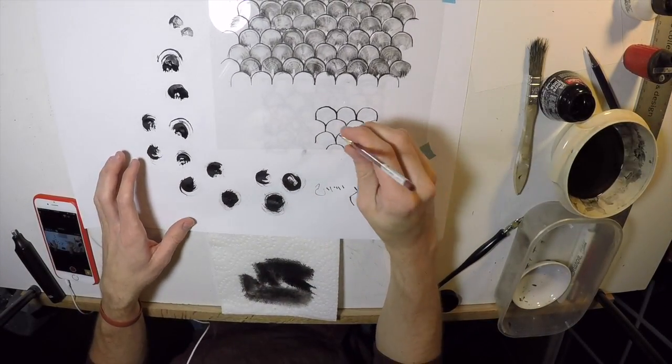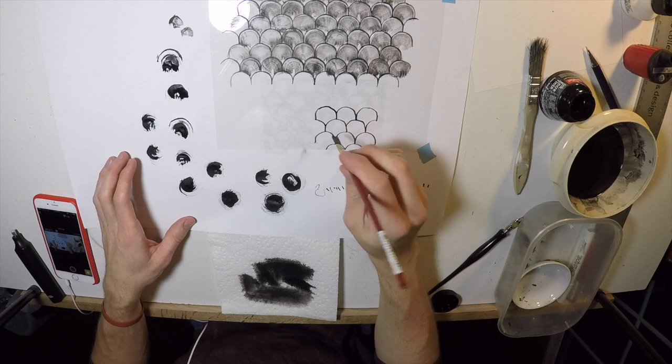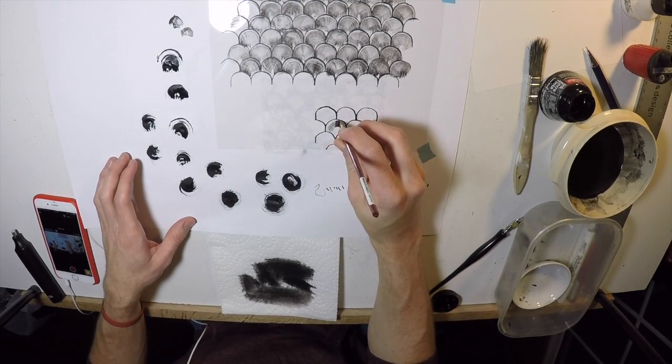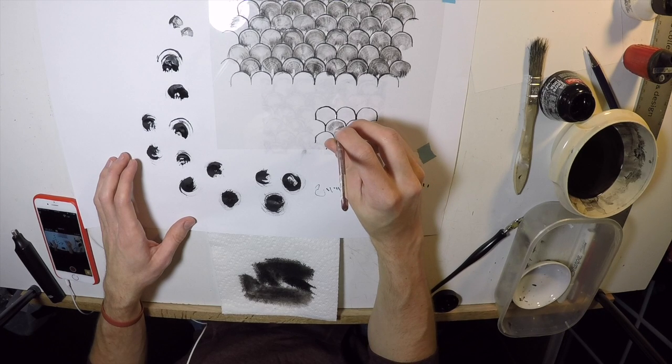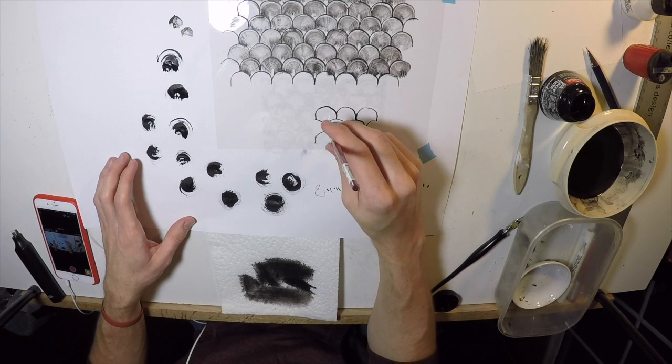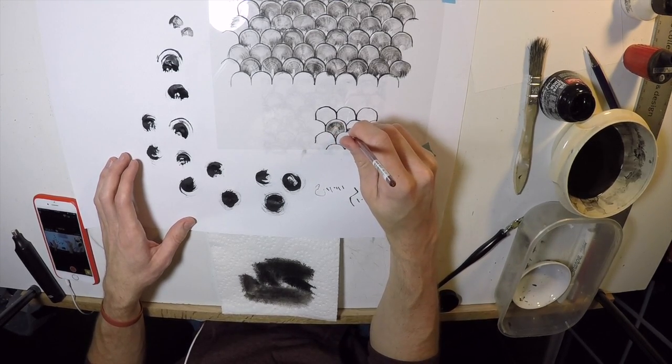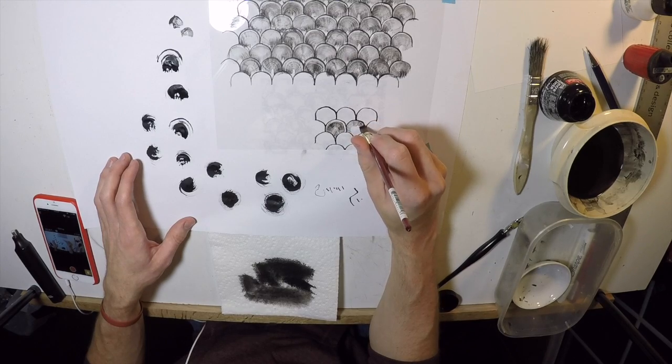So now I'm going to take my brush, and since it's about half of the width of these, I'll just go like this and just kind of follow the shape. Might take a couple go arounds, but something like that. And do it again there.